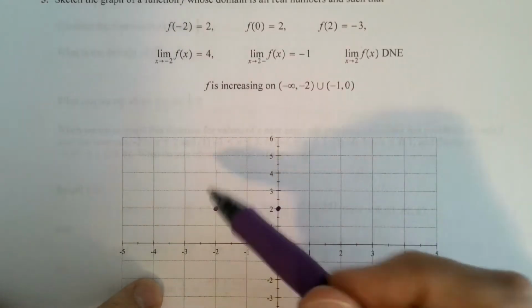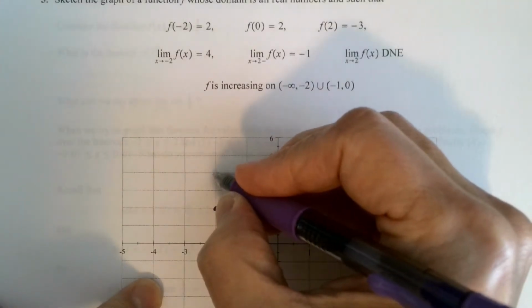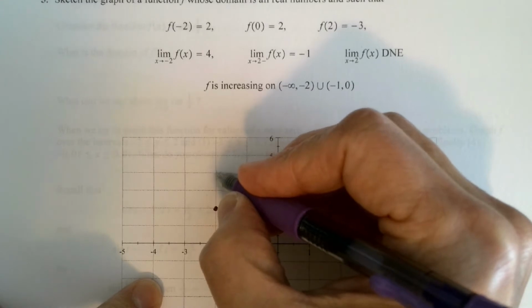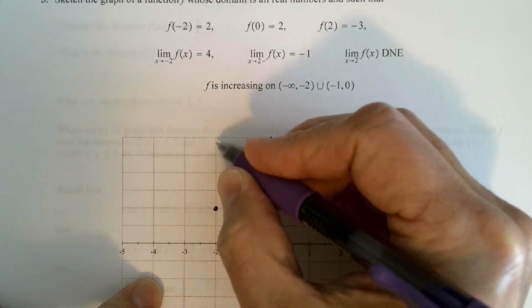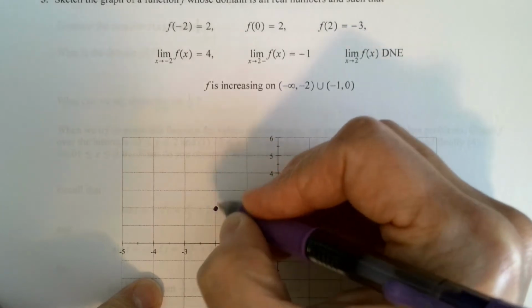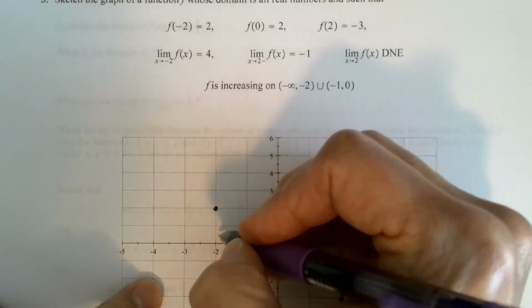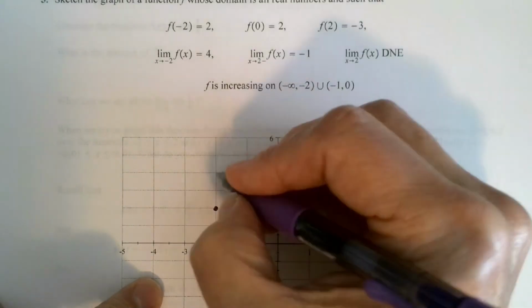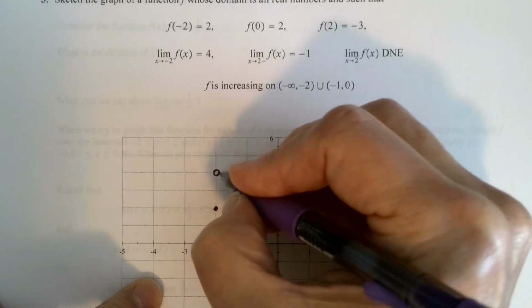So what's going to happen here? What do I have to have up here? What do I need to be approaching? Can I put a point up here? No, because the vertical line would hit the graph twice, and we would have 2 outputs for 1 input, and that's not a function. So I need to have an open circle here, and I do want to be approaching.